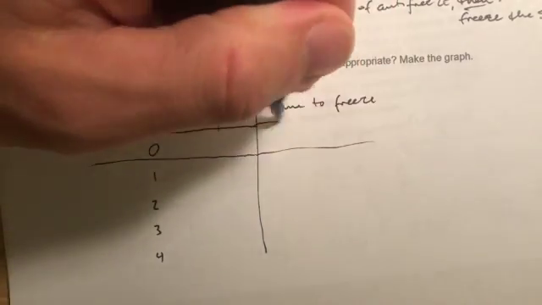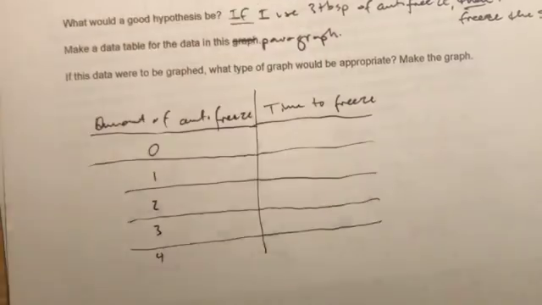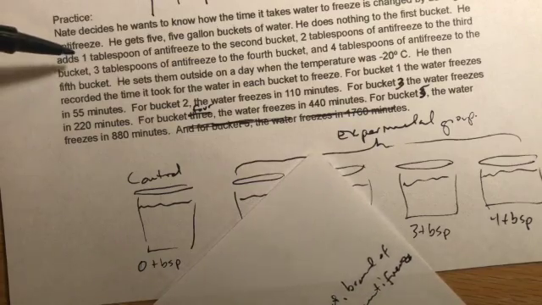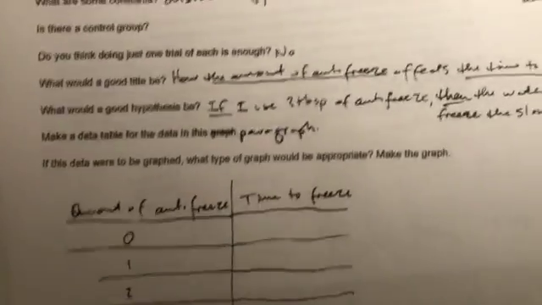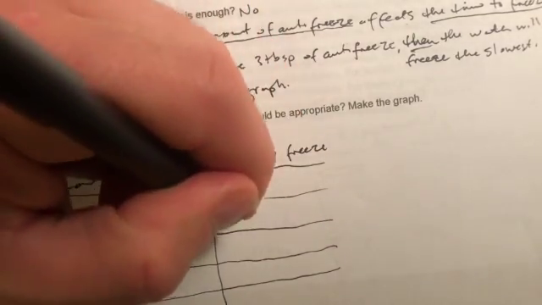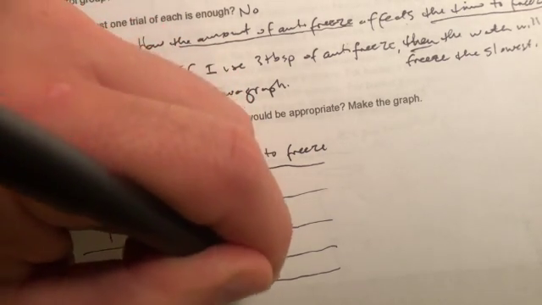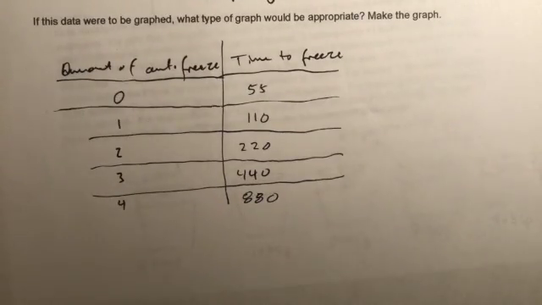I'm going to have to go back to my paragraph. And the paragraph says, for bucket 1, the water freezes in 55 minutes. Bucket 2, it's 110. Bucket 3, it's 220. 440, and 880. All right.